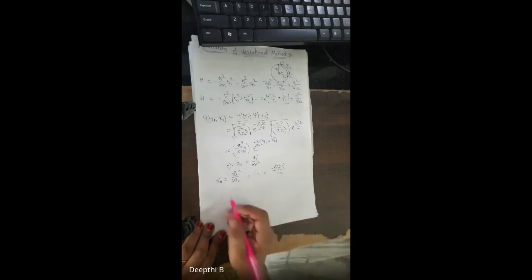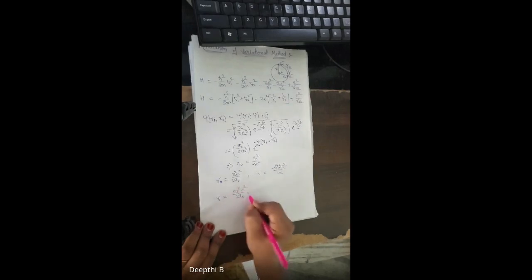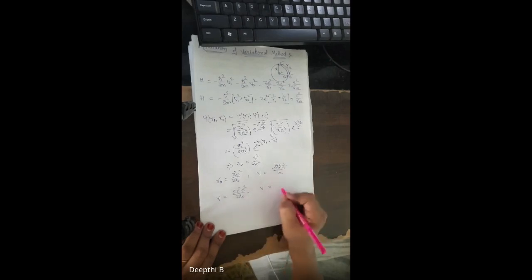So R is equal to 2 into Z square e square by 2 a naught, and potential energy is 2 into 2, 4, so 4 Z square e square by a naught. A naught is this, sorry.